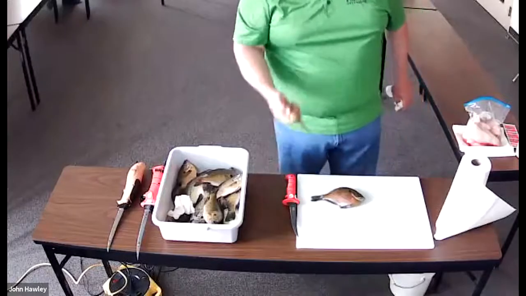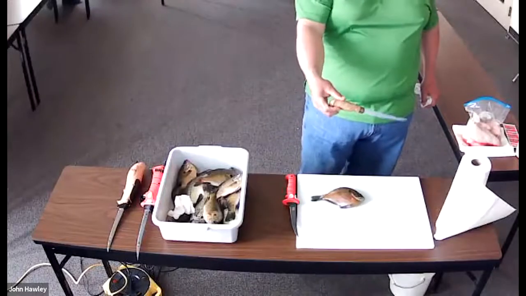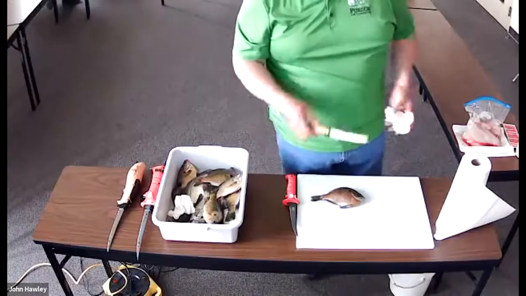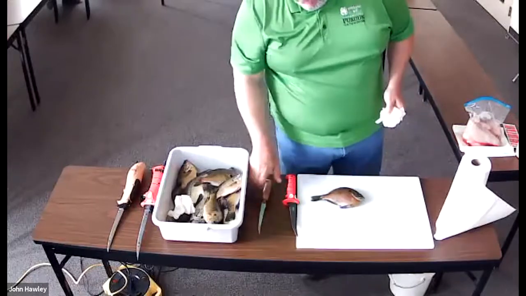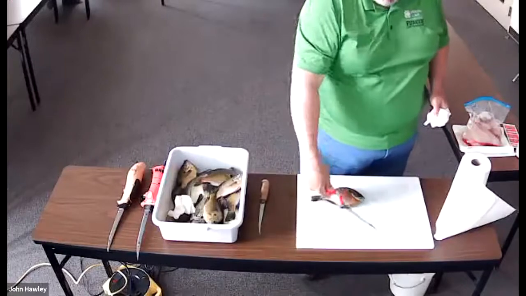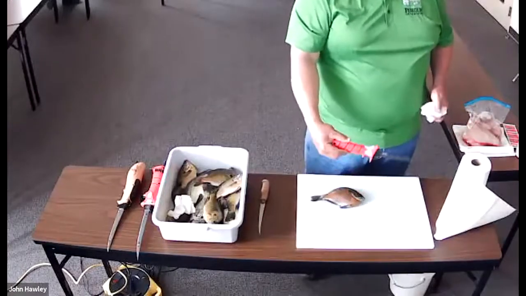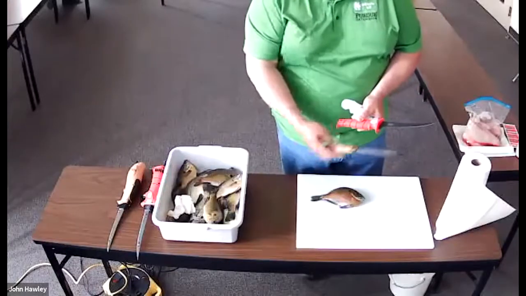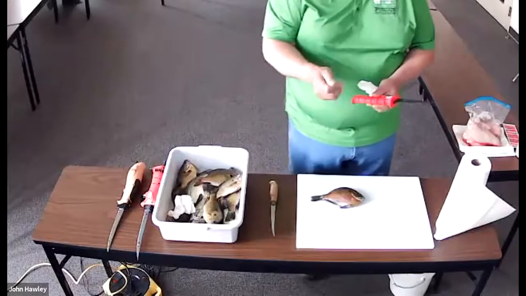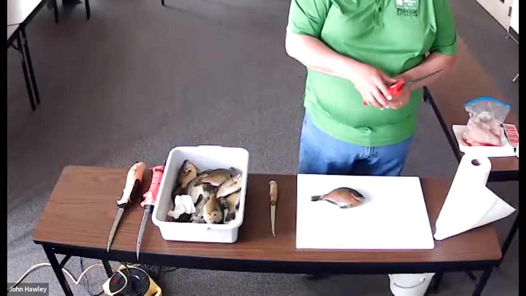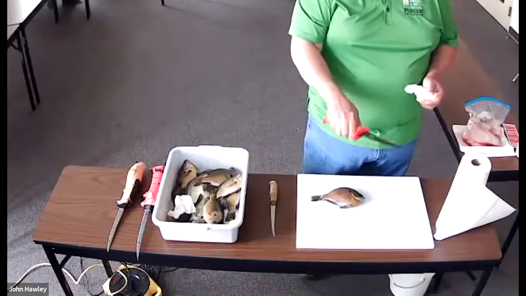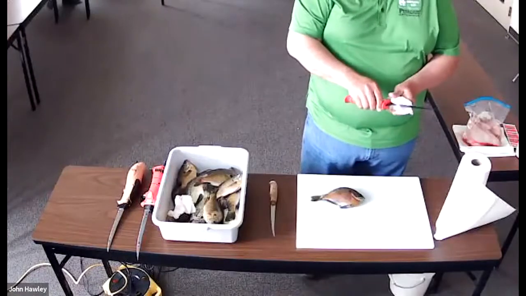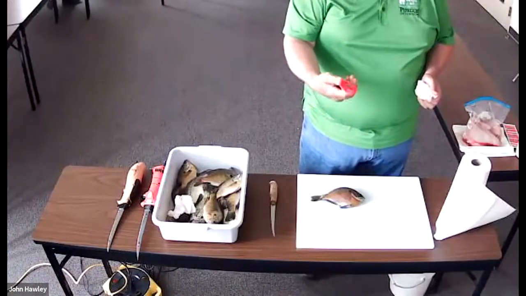One of the very first things I'm going to look at is a fillet knife, just a basic fillet knife. This is a Rapala fillet knife. It's got a flexible blade. This is a Bubba blade, flexible blade fillet knife, and you'll notice the difference is the handle. If you have a little bit of dexterity issues and need a handle you can hold on to better, these Bubba blades are a little more expensive, but they have extremely good handles.